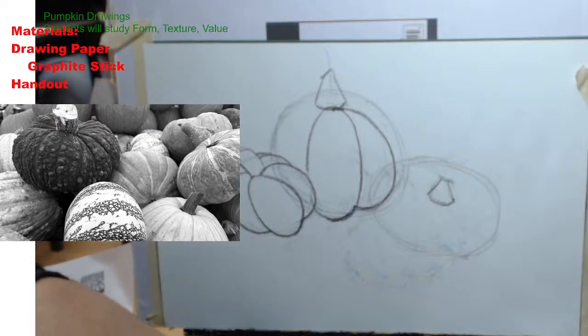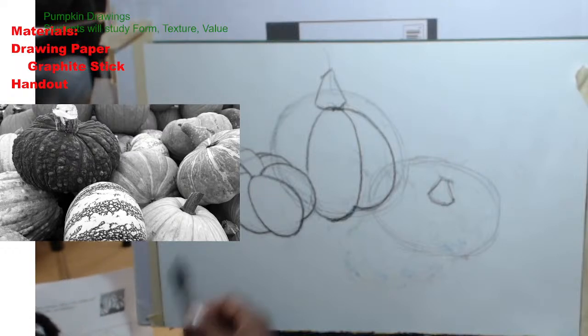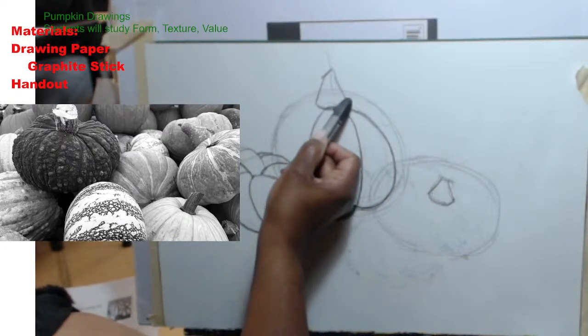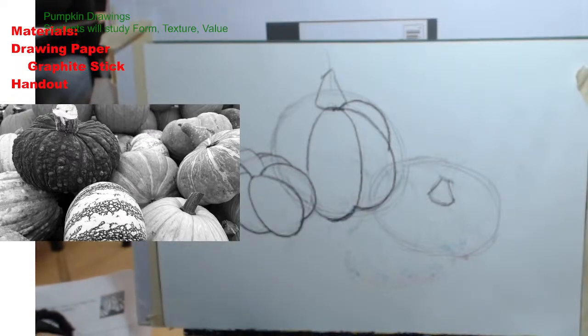So how many more we got in here? One or two more? No, that's one more right here. One more curved line here. Oh snap! I didn't want to do that, but I did it anyway. My bad.